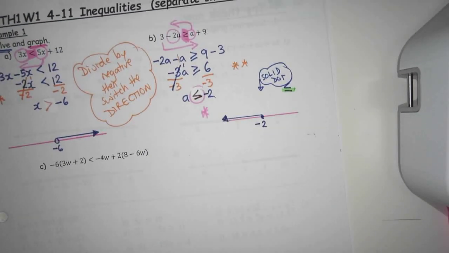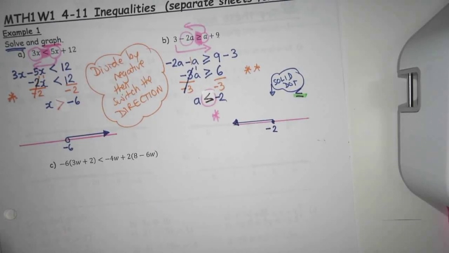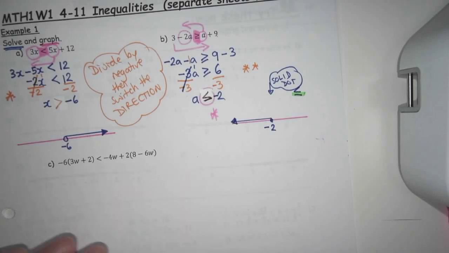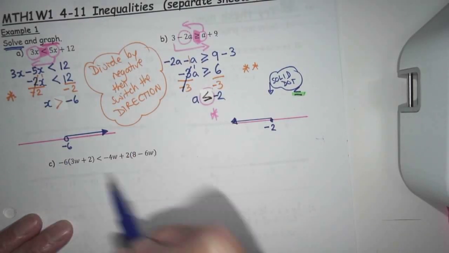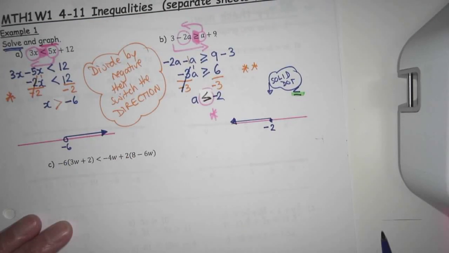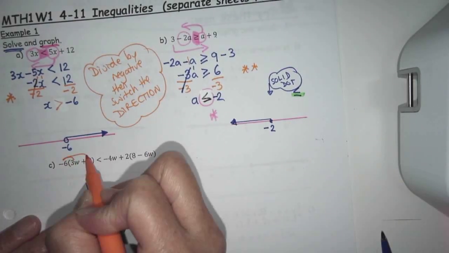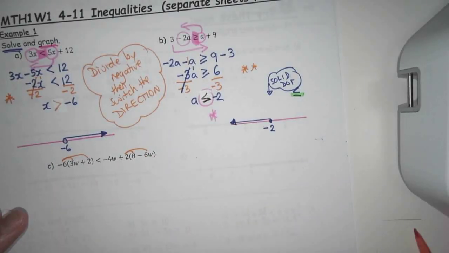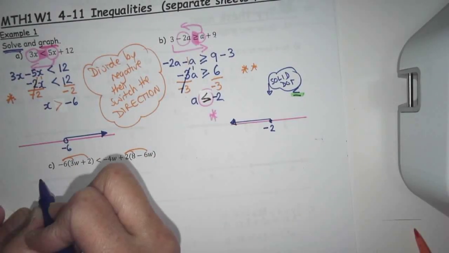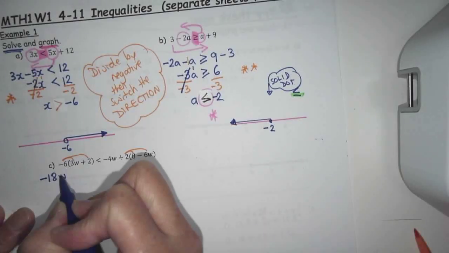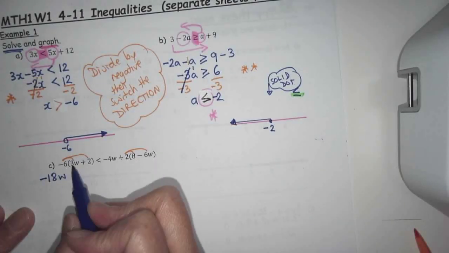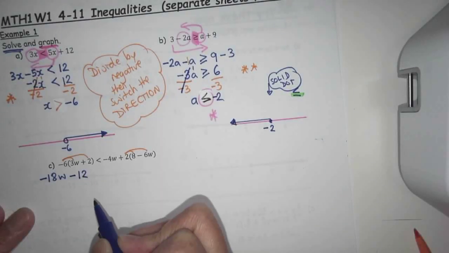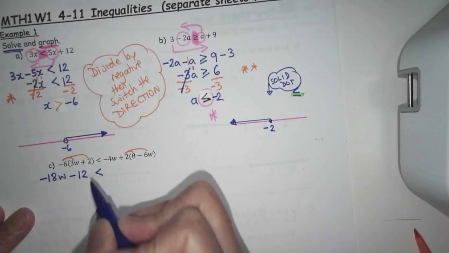Okay, for this one, let's try it again. So regular solving, just like we did before, the first step we want to do when we see brackets is get rid of those brackets. We're going to go 1, 2, and this positive 2 goes in as well. I'm going to rewrite this. This will be negative 18W. Negative 3 times that. Negative 6 times positive 2 minus 12. Negative 6 times positive 2. Keep the sign in the middle.